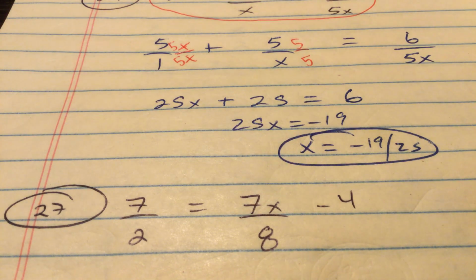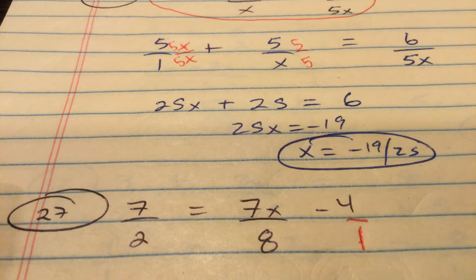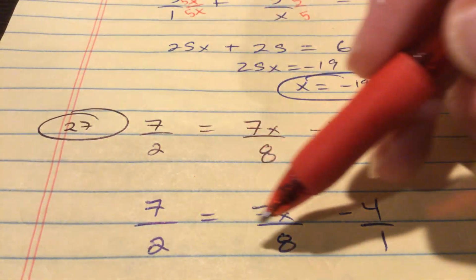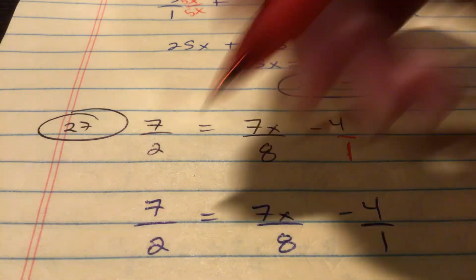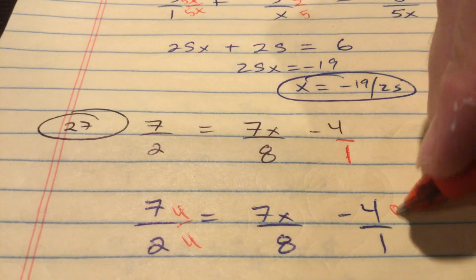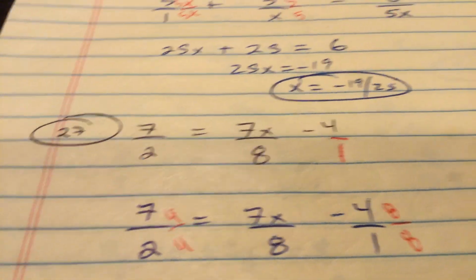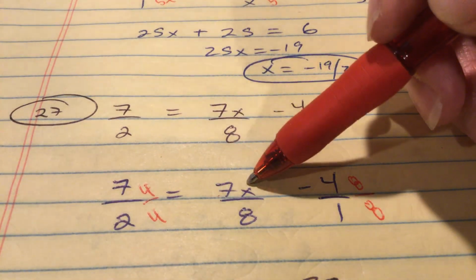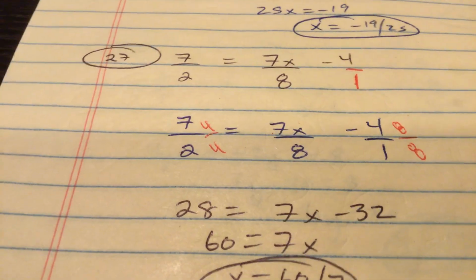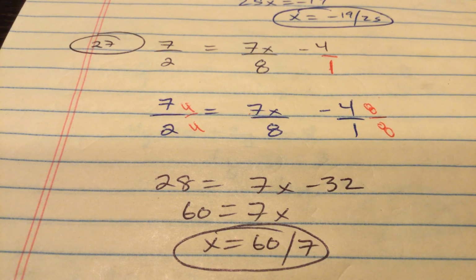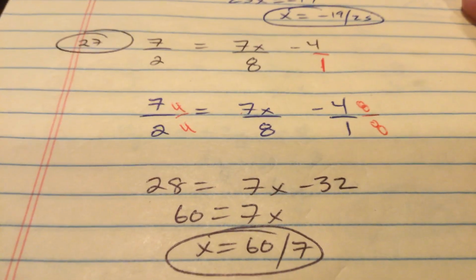Now, if you wanted to, you could just add 4 on this one and then cross multiply. Or you can call this 4 over 1. Now I'm looking for the common denominator of 2 8s and 1. The lowest common denominator is going to be 8. Multiply this by 4 over 4. Multiply this by nothing, 1 over 1. Multiply that by 8 over 8. Now all the denominators are 8s. And this is great. 7 times 4 is 28, equals 7x minus 4 times 8 is 32. 28 equals 7x minus 32. Add 32 to both sides, divide by 7. 60 divided by 7 is your answer.